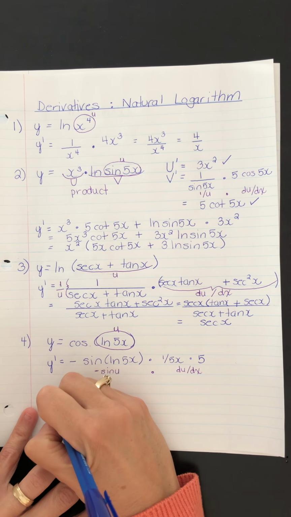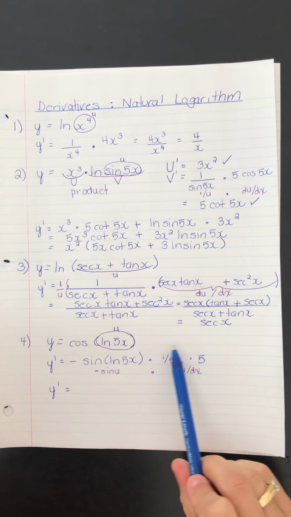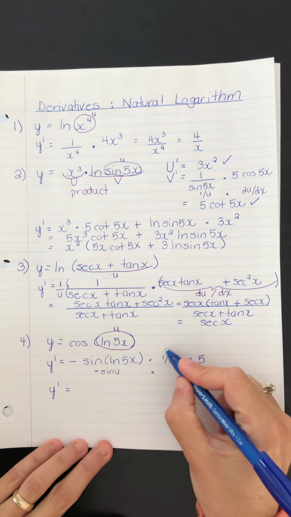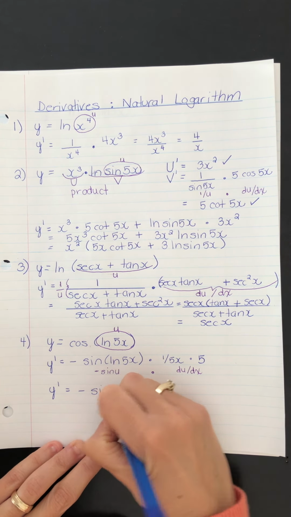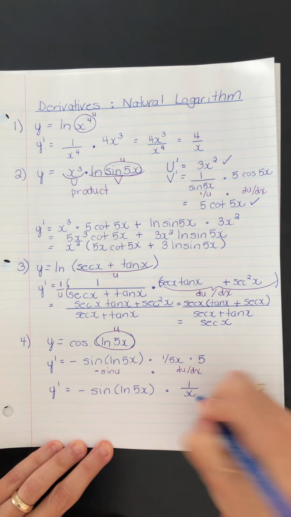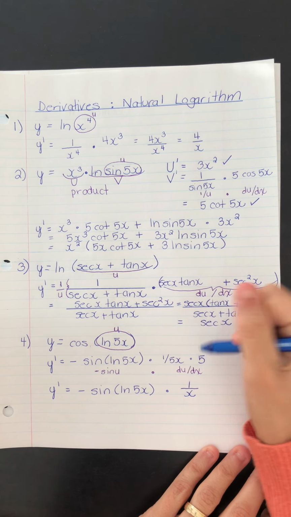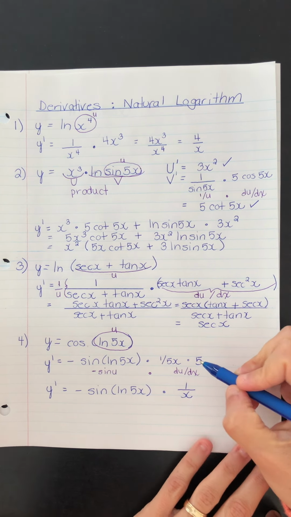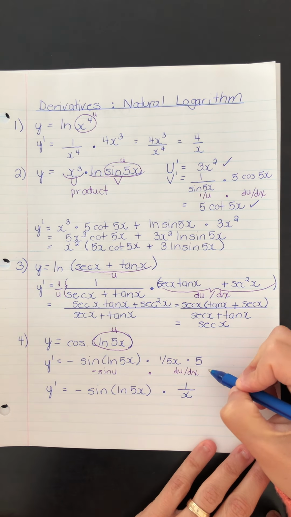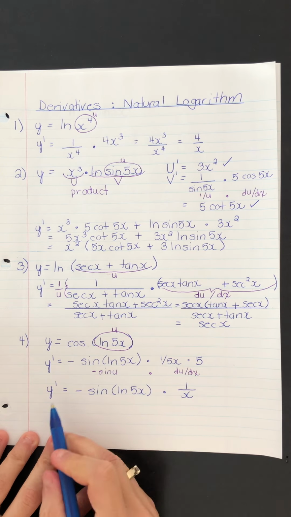Okay, so let's simplify that. What can we do to simplify that? 1 over 5x times 5 is the same as 5 over 5x, which means it's 1 over x right here. This is just 1 over x. Okay, again, that's because it's the same as 5 over 5x. If you're confused by that, this is like 5 over 1, right? So we have 1 over 5x times 5 over 1. So that's why it's 5 over 5x. So 1 over x. And we could leave it like that.